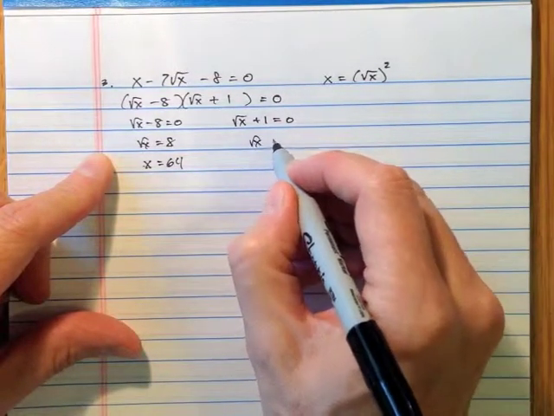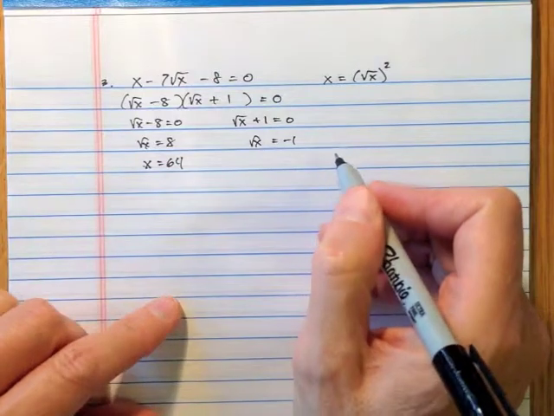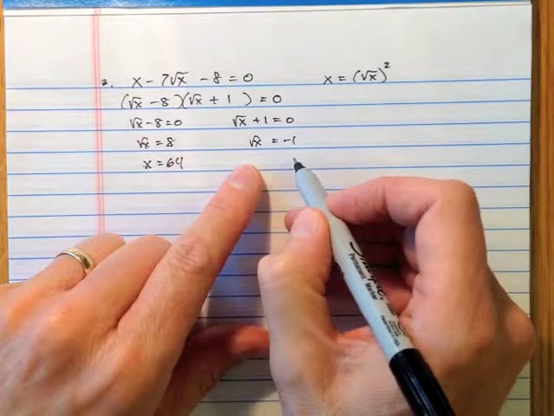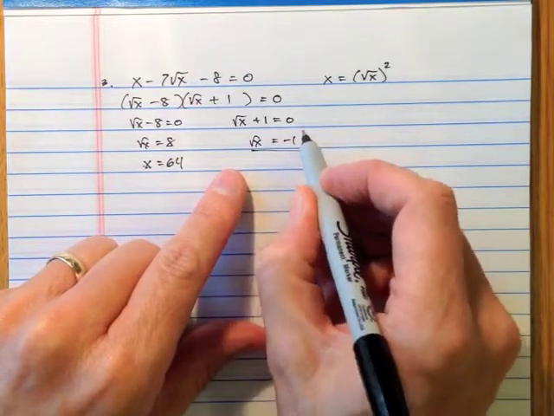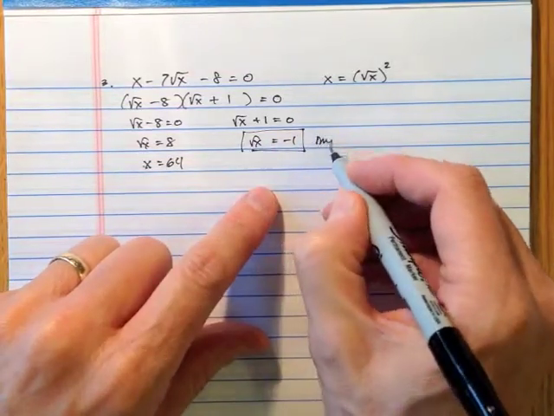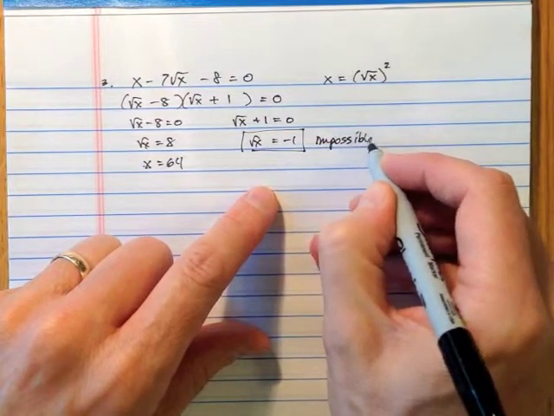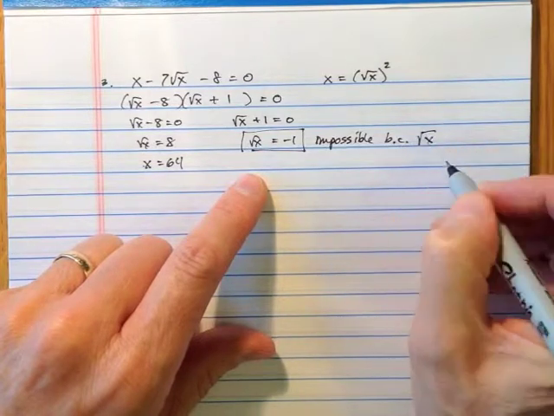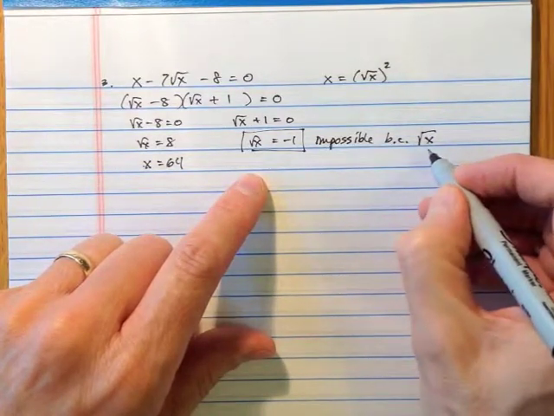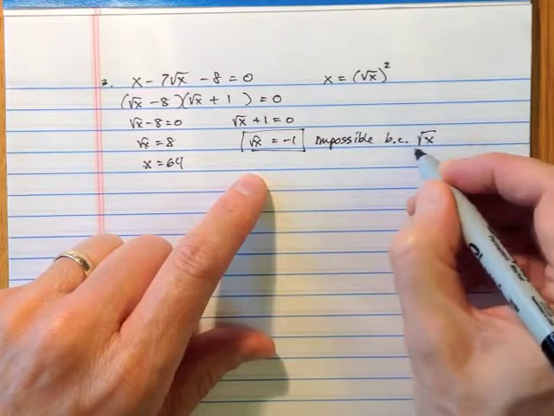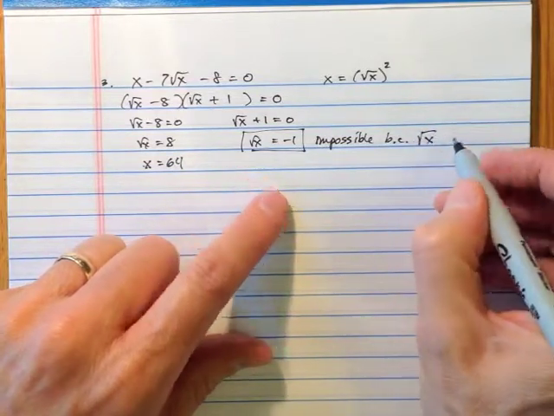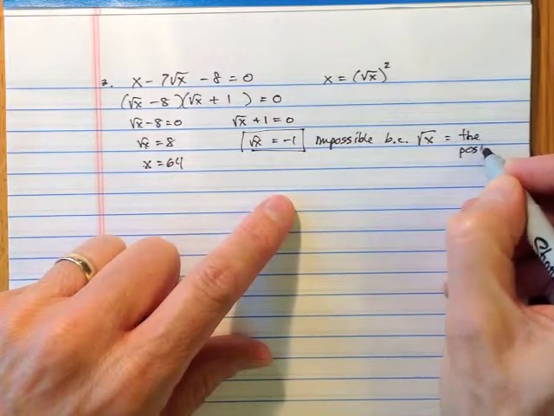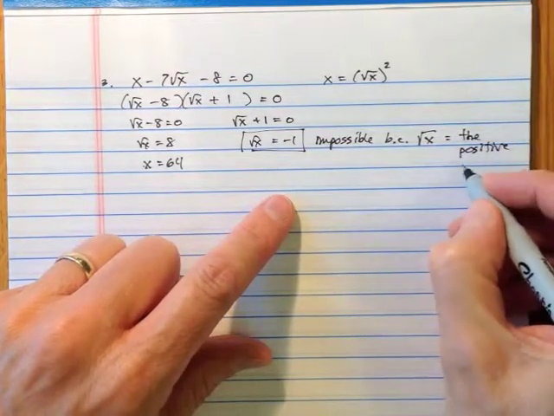This says square root of x is -1. Now wait a minute, I could square both sides and get that x equals -1 squared, but that's a problem. I'm supposed to notice right here that that's impossible. It's because whenever anybody writes the square root of x, they mean x has to be positive, but that this radical is also positive. That square root refers to the positive square root of x.